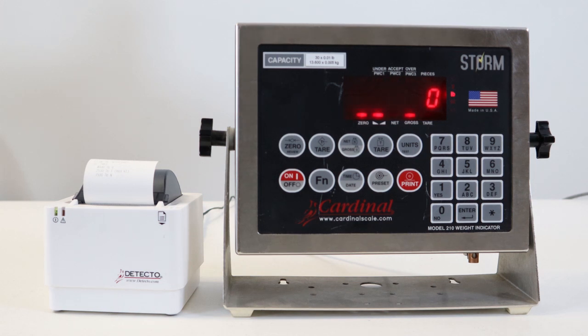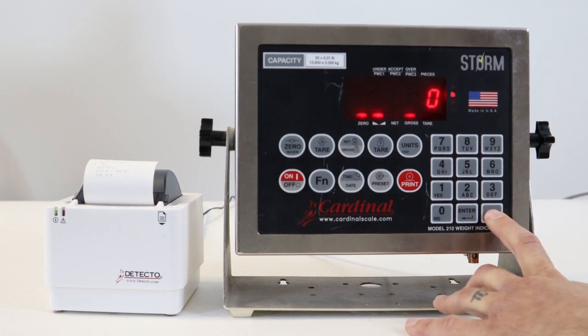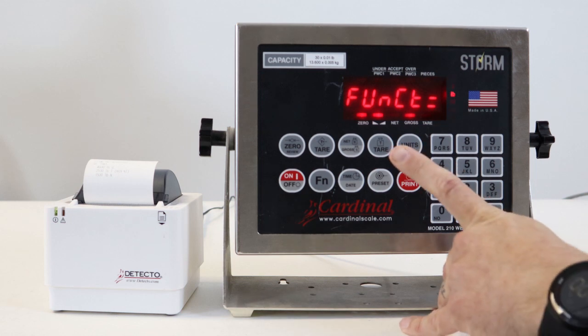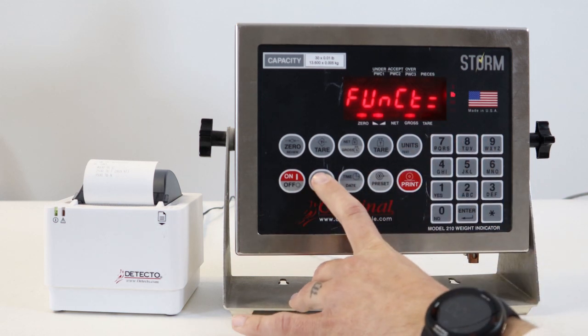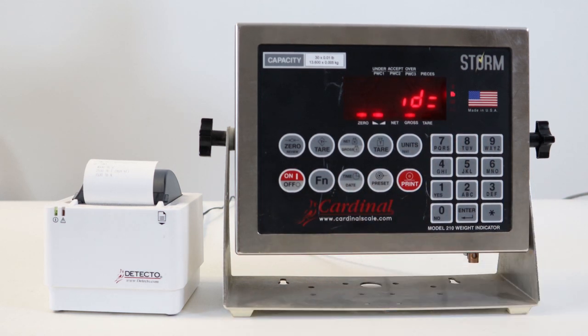I also want to show you how to set up and edit a permanent ID. It has some other good information in there as well. So to do that, we press the asterisk key, the display says function, then we press the function key, and it prompts for an ID.